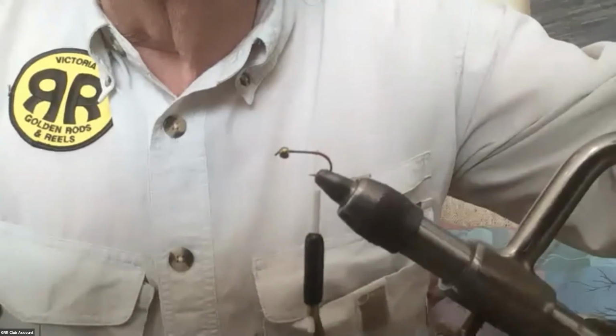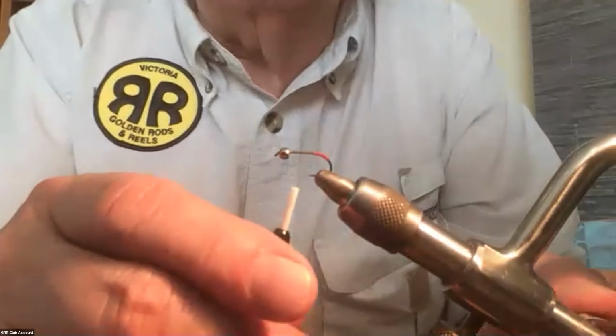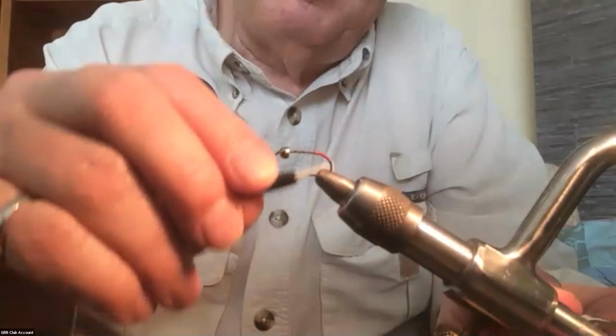Dave, would it be helpful at this point to just put a tiny little bit of glue there? Or would that screw things up? A little bit of glue? No, I don't need to glue. So your tag is just the red thread, eh? Yeah, just the red thread. Now what I'm going to do is use it here on salmon flies quite a bit.